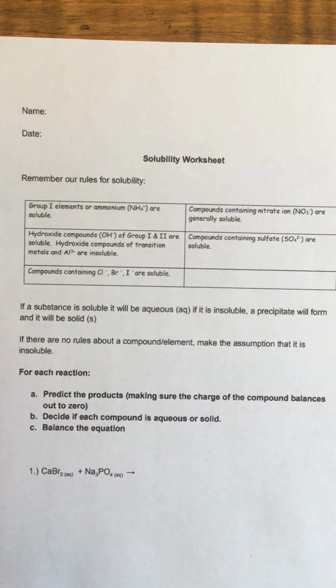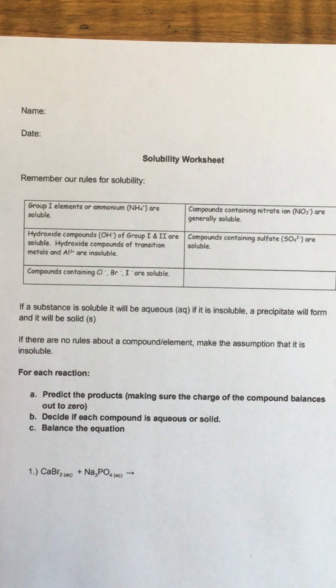All right, in today's lesson, we're going to be looking at the solubility rules. You guys were introduced to these on either Thursday or Friday of last week. They should be in your notes, but if they're not, I put the solubility rules that we're following right at the top of the worksheet.